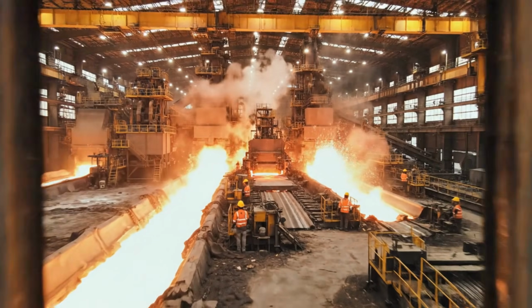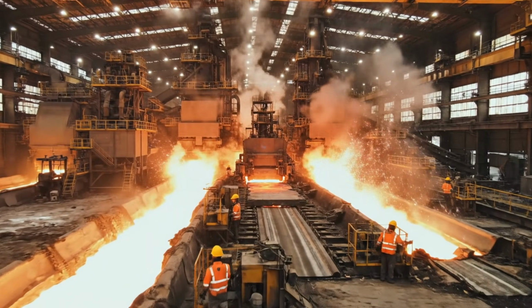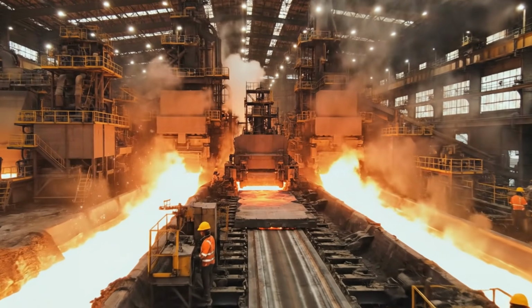Here, the raw materials are transformed. The blast furnace reaches temperatures nearing 2,000 degrees Celsius.